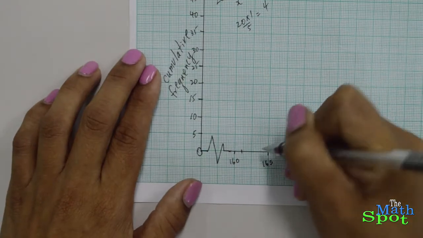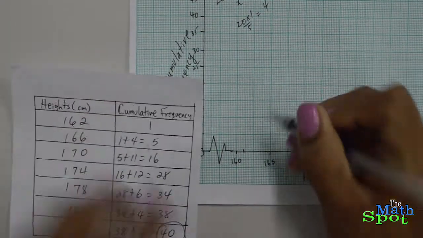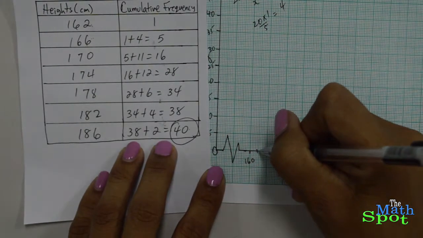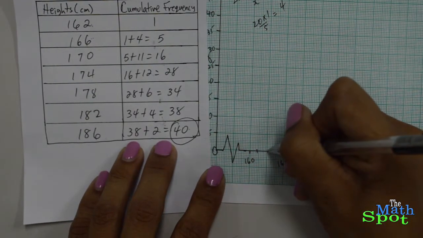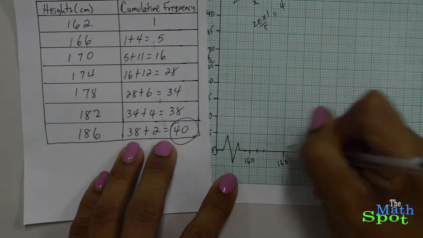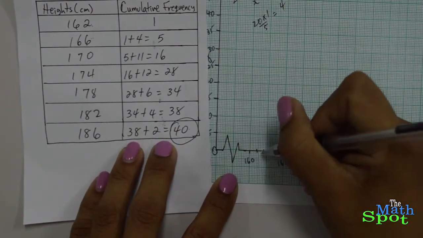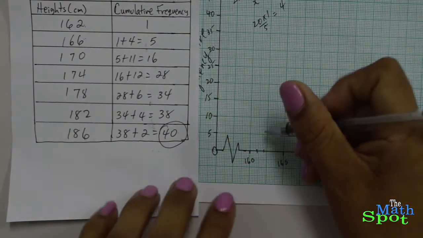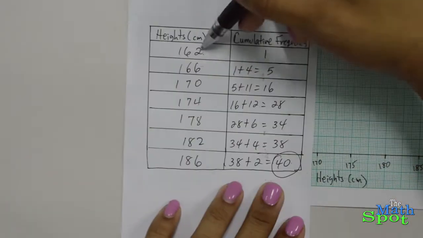So that's 161. But remember, we need 162. 1, 2, 3, 4, 162. And we can keep doing that, but since I know that this is 162, I just need to plot that against 1. 162 to 1.